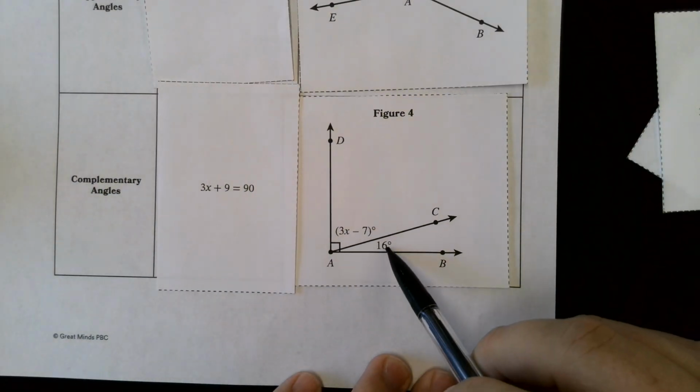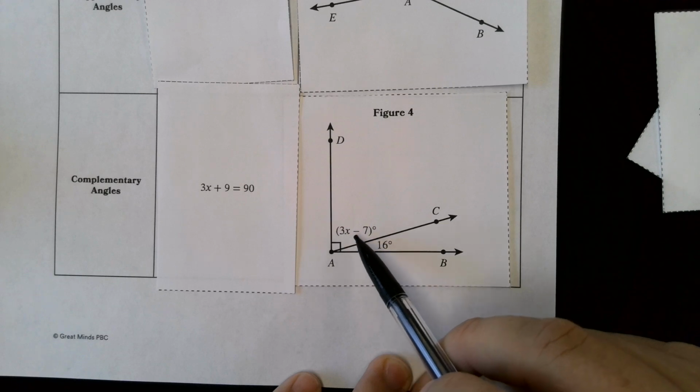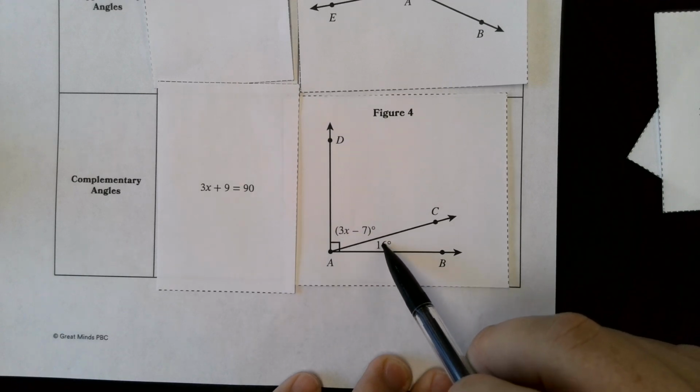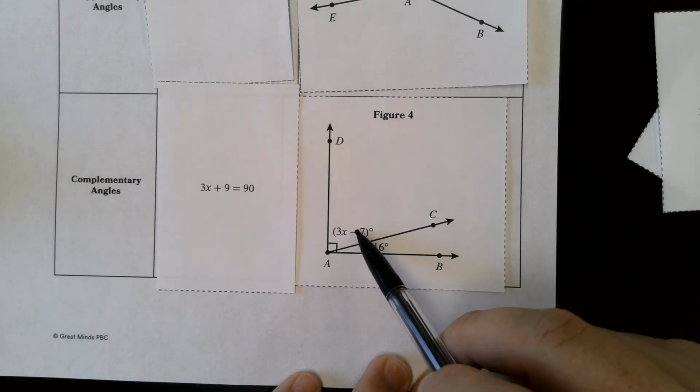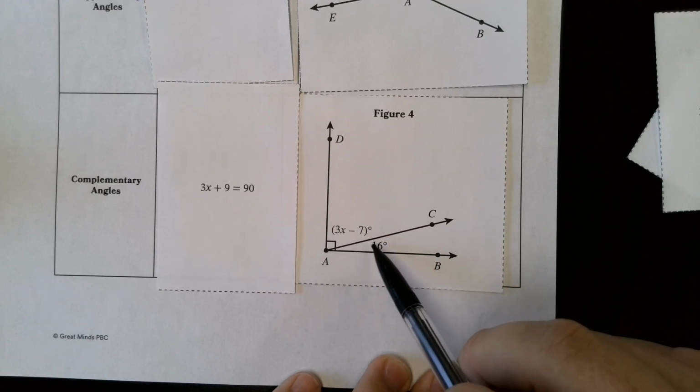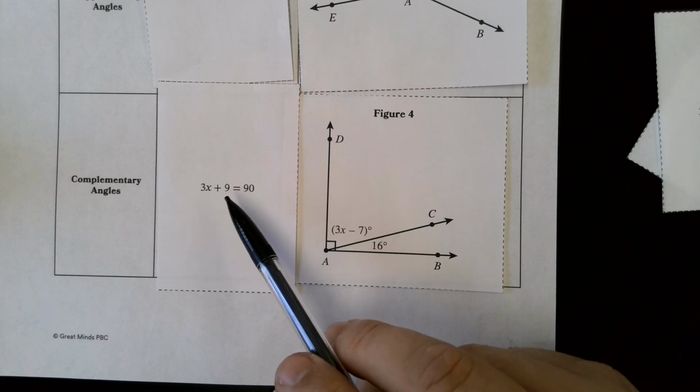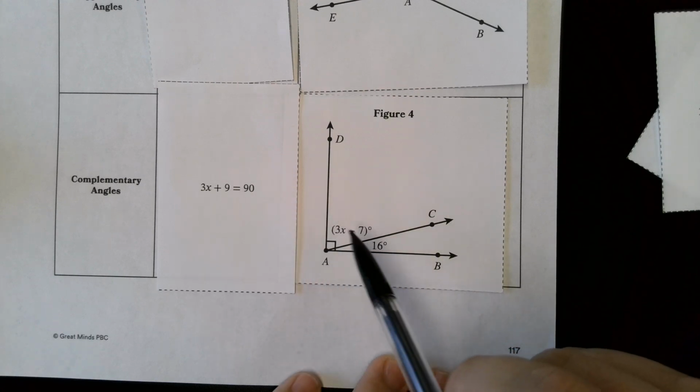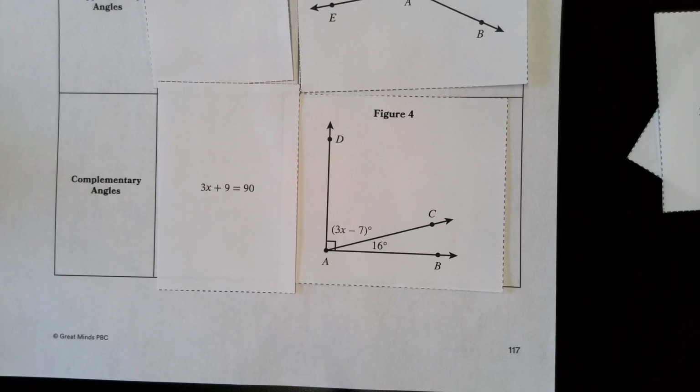How does that work? Well, I'm going to combine these 2: 3x minus 7 plus 16. I combine my like terms, the negative 7 and the 16, to get that 9. So my equation that represents this would be 3x plus 9 equals 90.